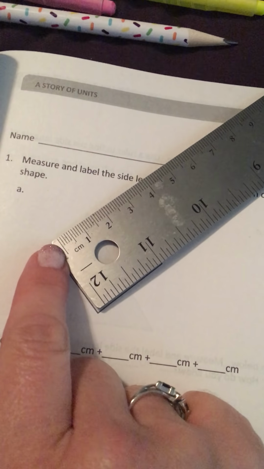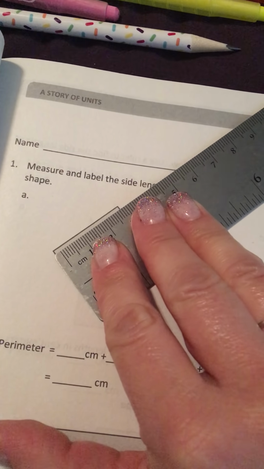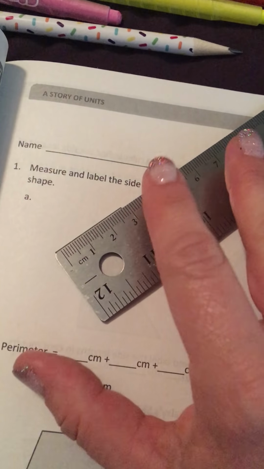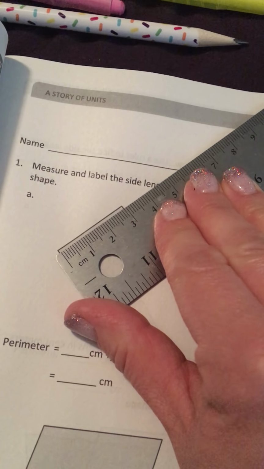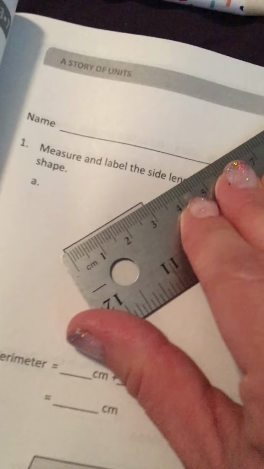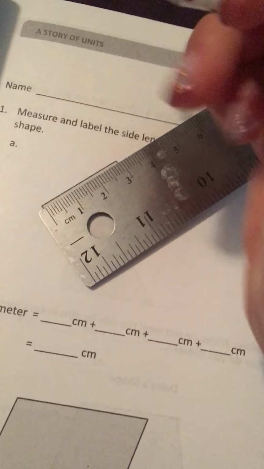Mine don't. See how my measurements actually start at this line right here? So I need to start mine there. I'm going to put mine right here, and you can see that my side length right here is 3 centimeters.